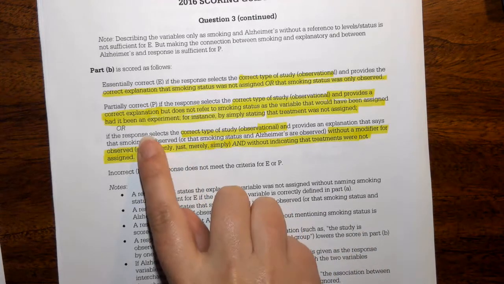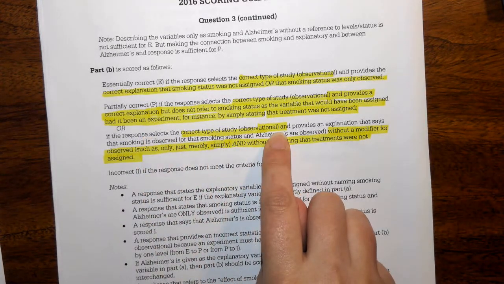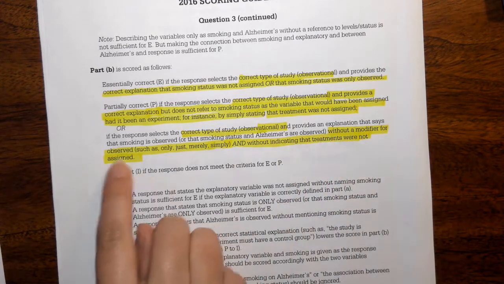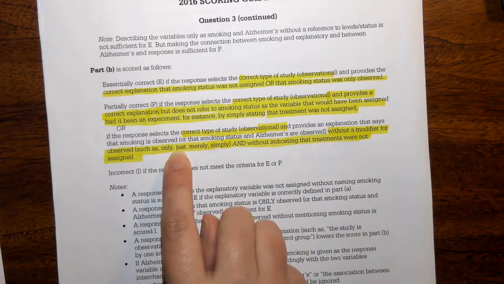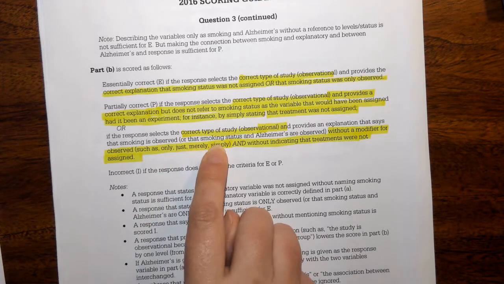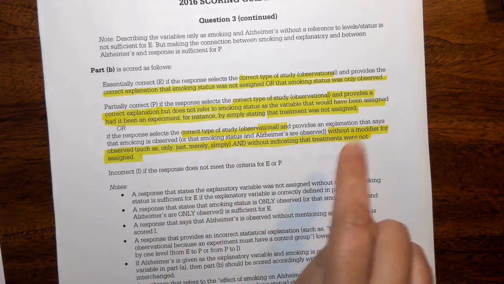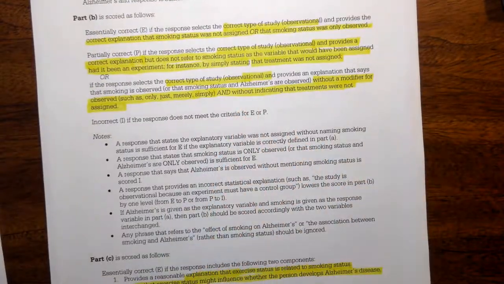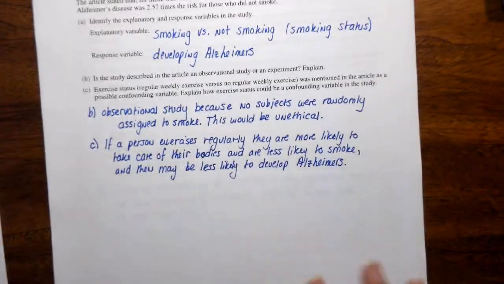Or you get a P if you say that it's observational and you don't say only observed or just observed or merely observed or simply observed or something like that without indicating that the treatments were assigned. They really want you to say those treatments are assigned, so they're really going to be picky there, I guess. And if you don't have any of that.